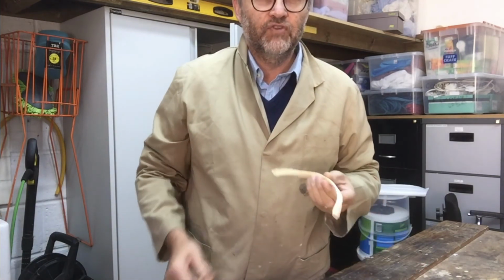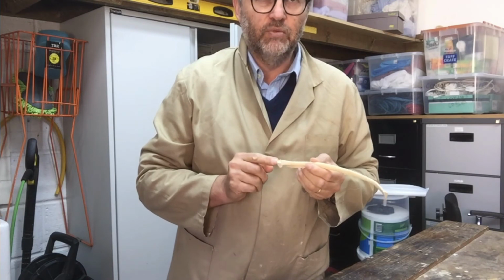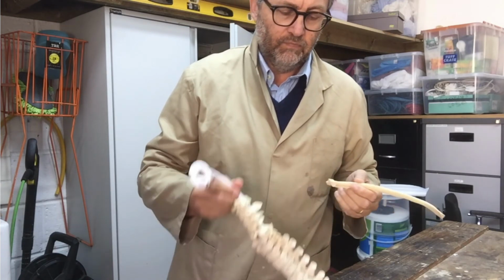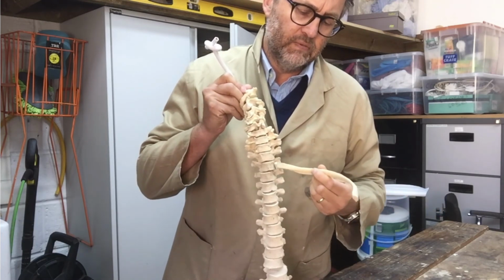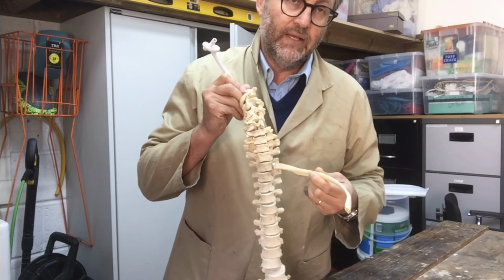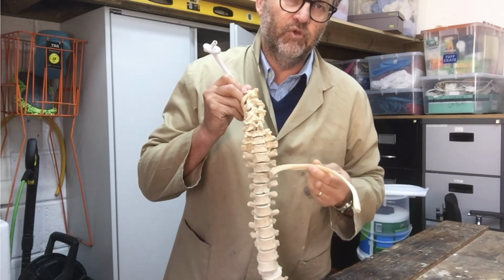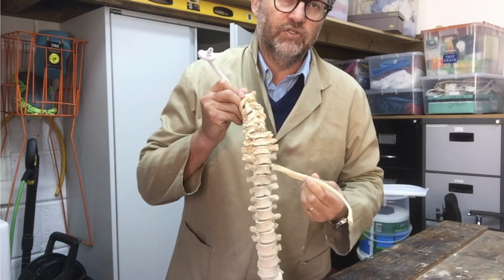The ribs also have 2 articulating positions on the head and the tubercle further along the neck. This dual articulation between the rib and the vertebrae allows for that pump handle movement and also the bucket handle movement for the expansion and reduction of the chest volume.